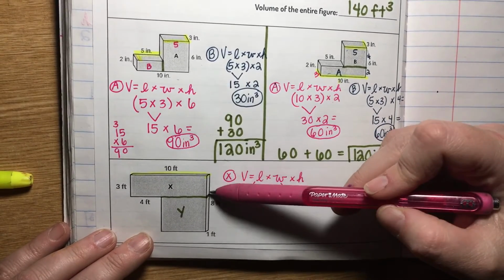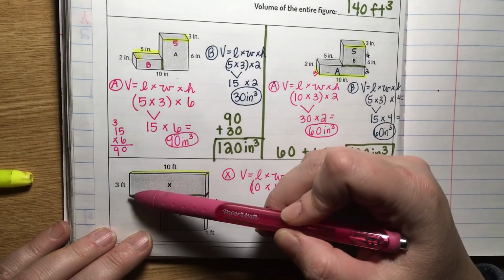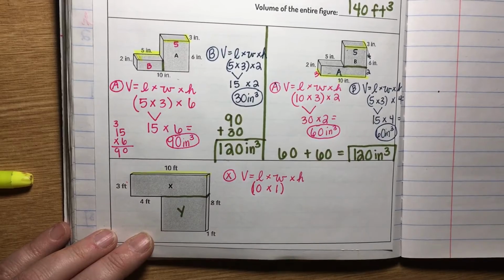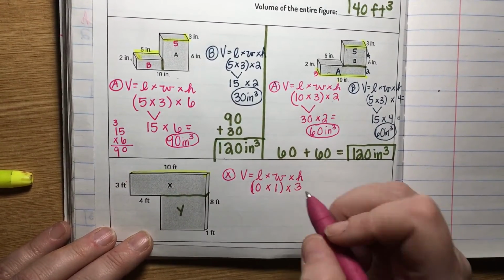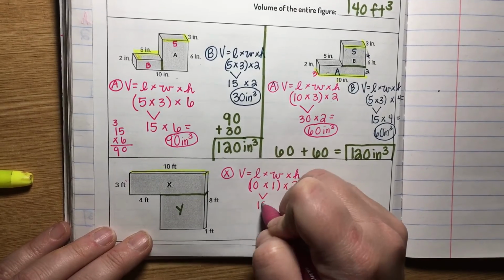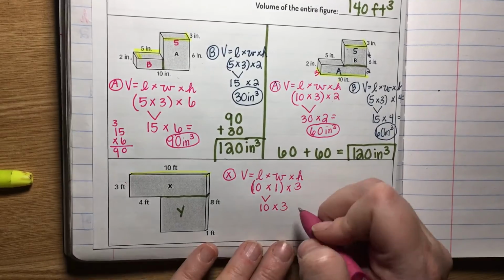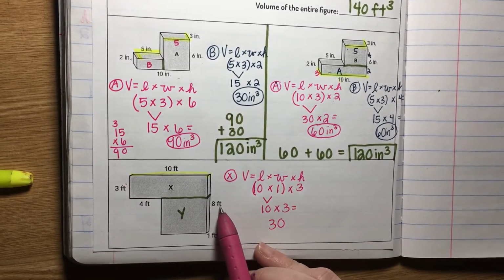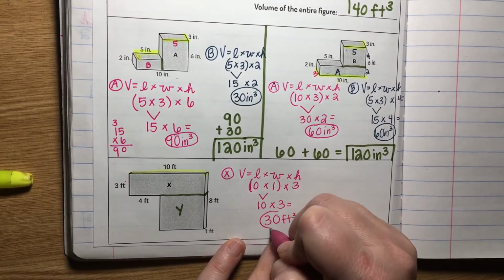Now I'm looking to see how tall this is. So I can keep going all these parallel lines and notice that there's a 3 right here. This 3 tells me how tall shape X is. So 10 times 1 is 10, times 3. So 10 times 3 is 30. This is also using the unit feet. So this is 30 feet cubed.